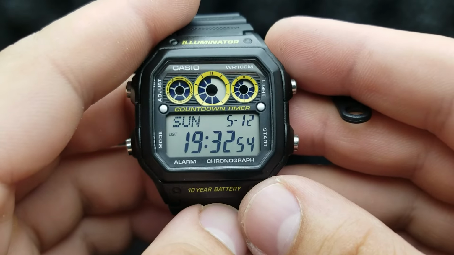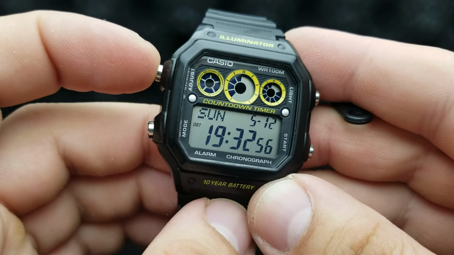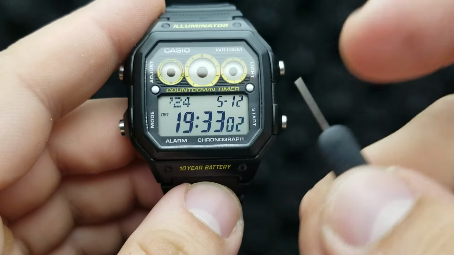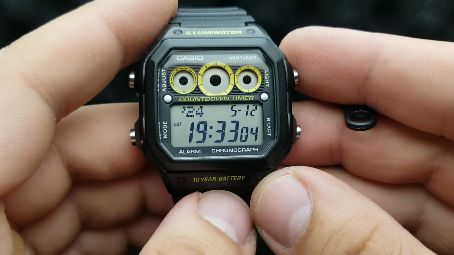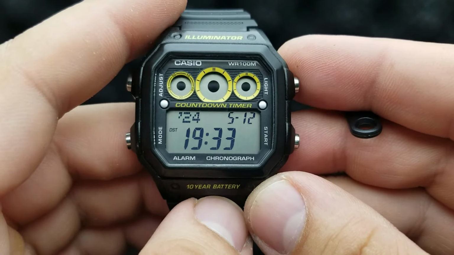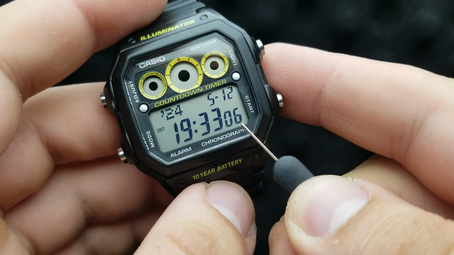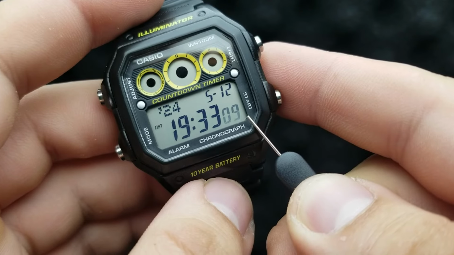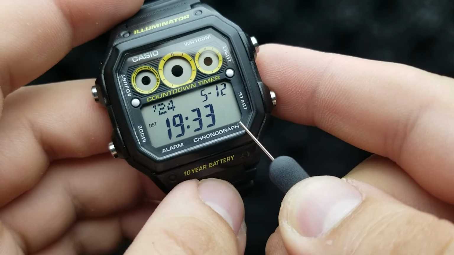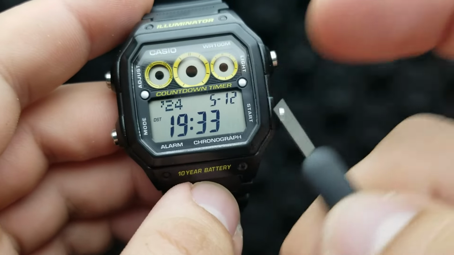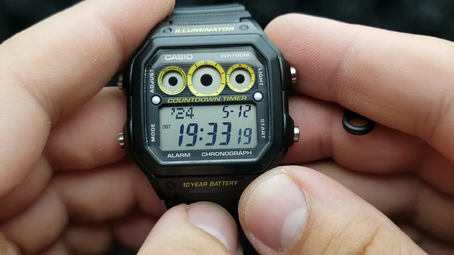Now let's enter the settings menu. From the standard timekeeping mode, press and hold the adjust button until you hear the beep and the seconds begin to flash. You cannot set the exact value of seconds, but what you can do is reset them by pressing the start button. They will go to 0 if the seconds currently are in the range of 0 to 29, and if they are in the range of 30 to 59, it will reset them to 30. So presumably we have set our seconds value.